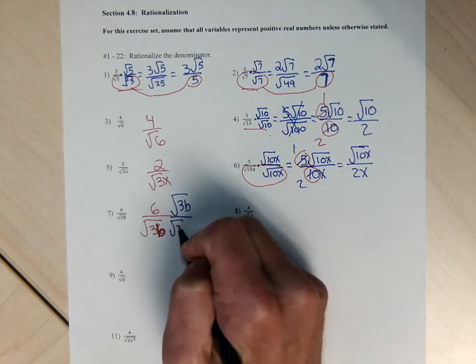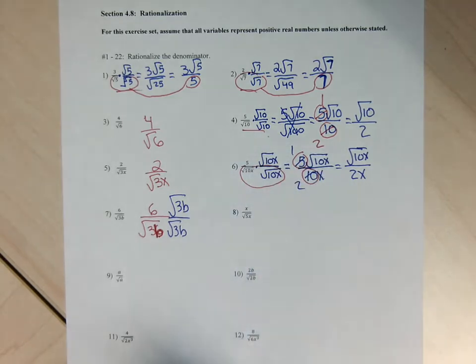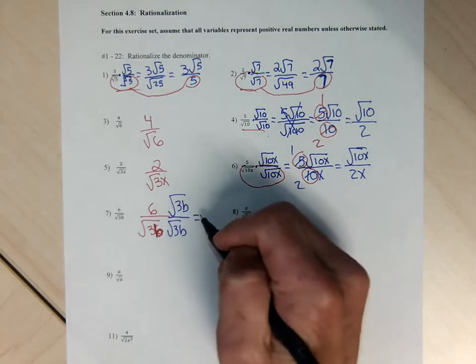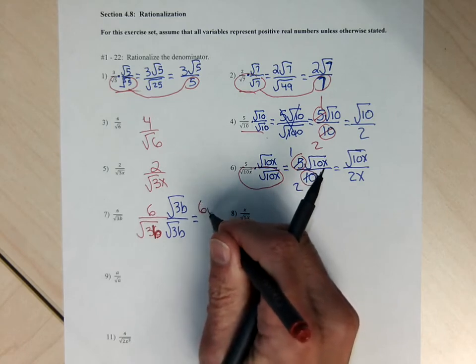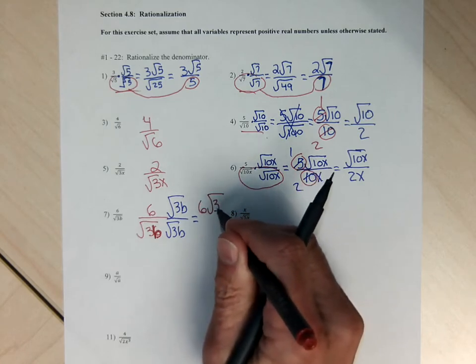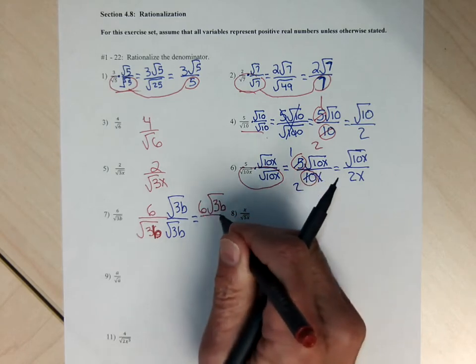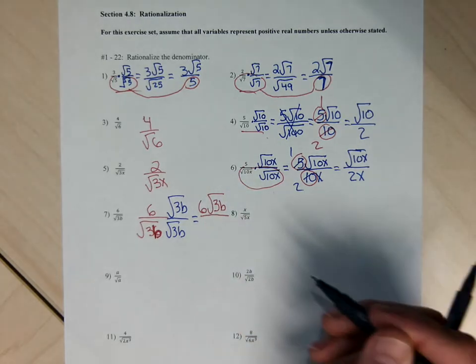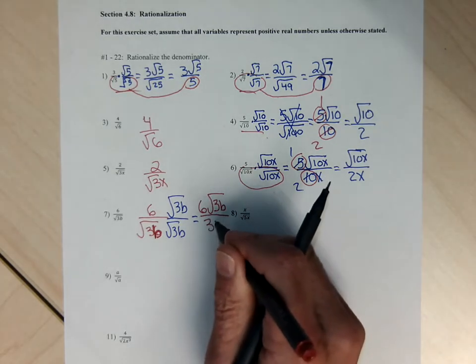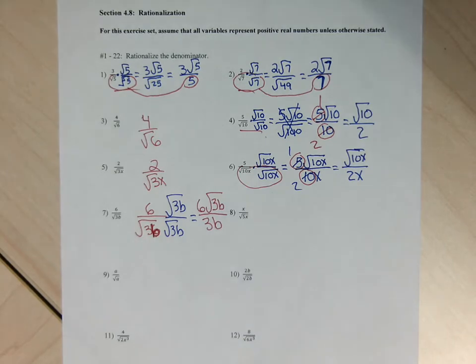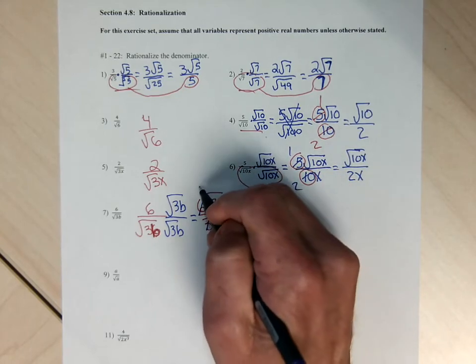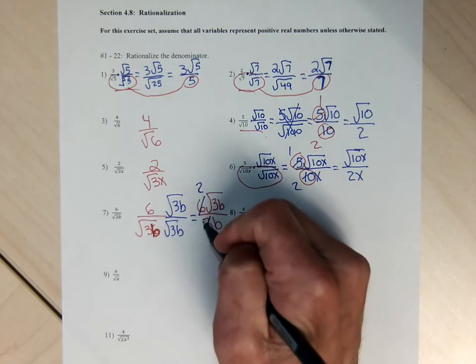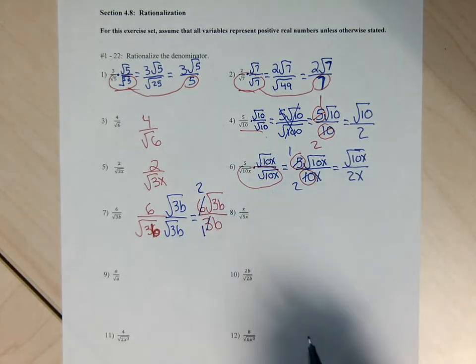Square root of 3b. In the numerator, you can't multiply a number outside a square root by a number under a square root, so I just leave the 6 in front of the square root of 3b. In the denominator, anytime I'm multiplying two identical square roots, I get what's under one of the square roots without the square root symbol. And just like in my last couple problems, these numbers outside the radicals can cancel. I'll do 6 divided by 3 is 2, 3 divided by 3 is 1.